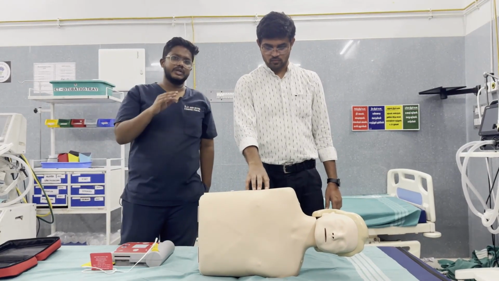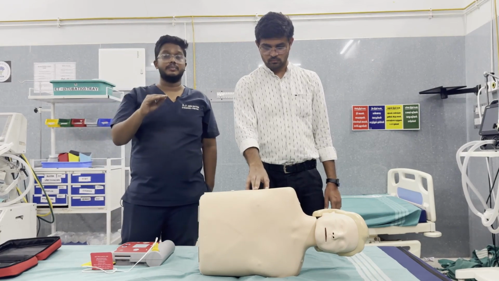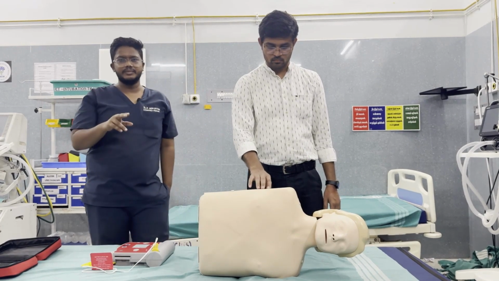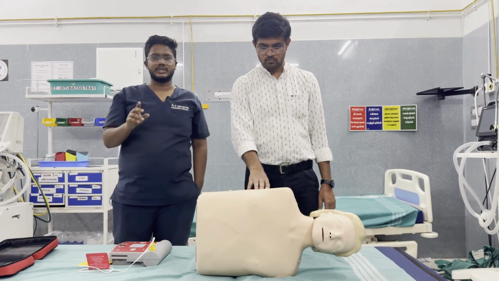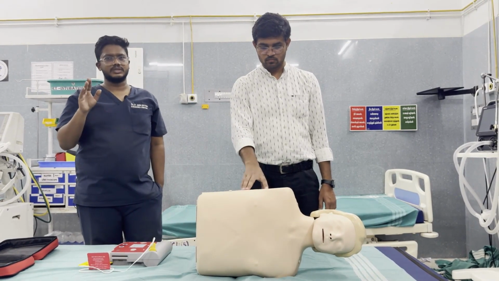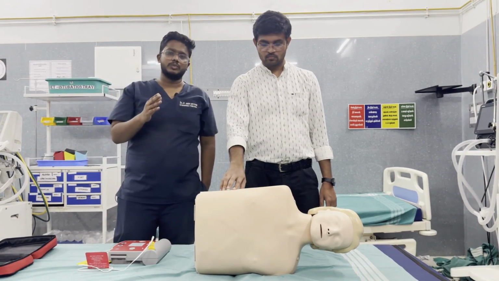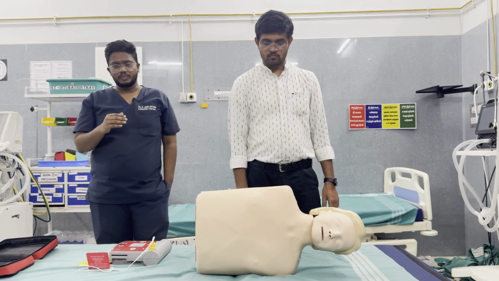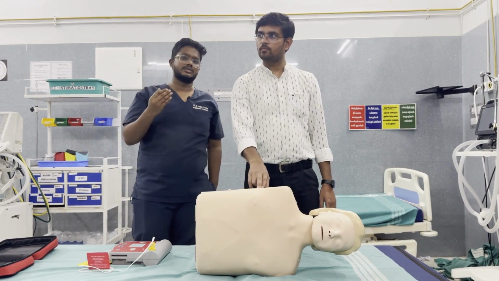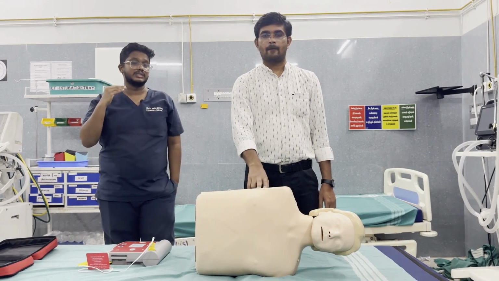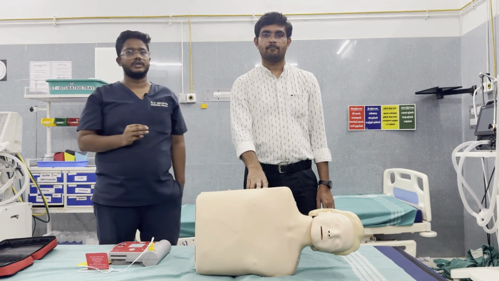At the same time, when you are looking for pulse and breathing simultaneously, when the pulse is present but the breathing is not there, at that time you have to give only rescue breaths. That is 1 breath every 6 seconds. As said before, it should be given by mouth-to-mouth breathing. While giving rescue breaths, every 2 minutes again you have to look for pulse. When the pulse is not there, then you have to immediately go to CPR. This is our BLS scenarios.